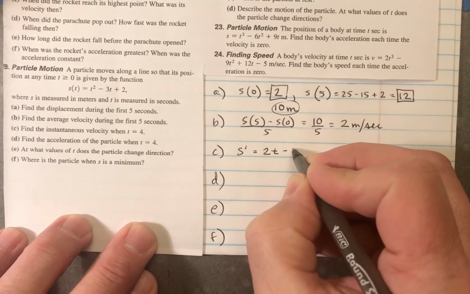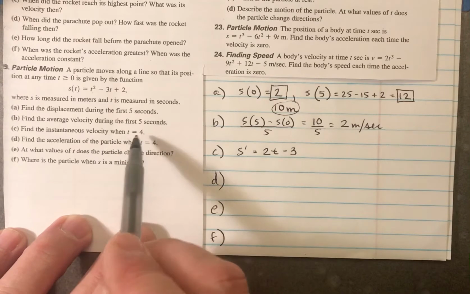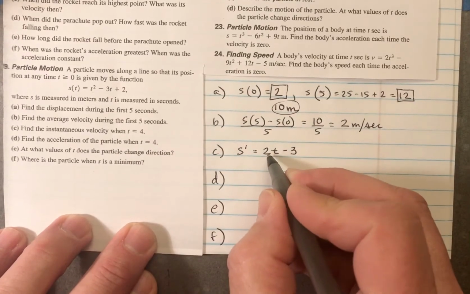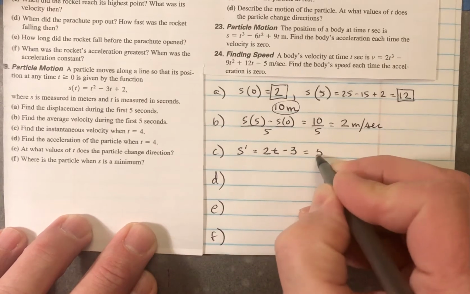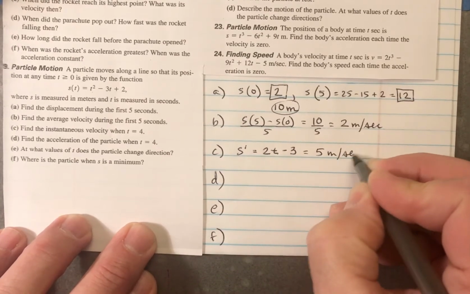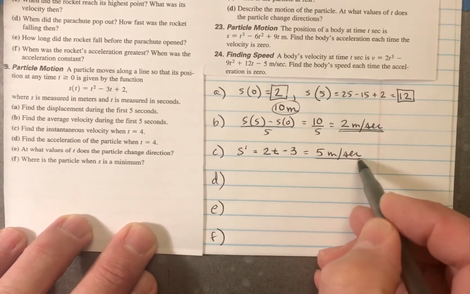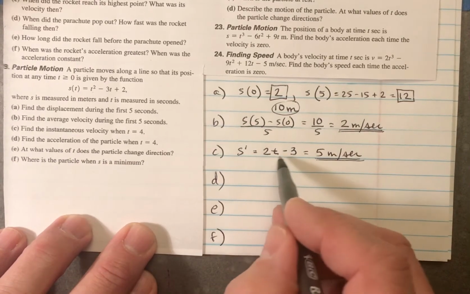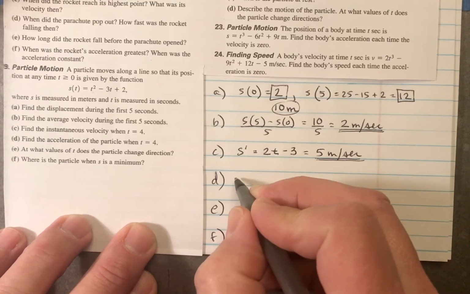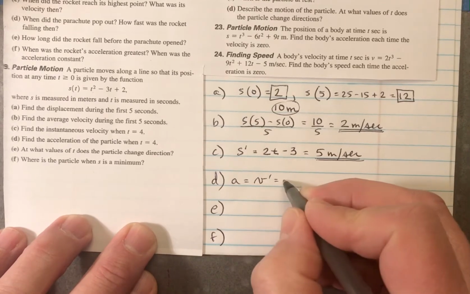minus 3. Okay? Now, the instantaneous velocity when t equals 4 would be 8 minus 3, so that would be 5 meters per second. So the average is 2 meters per second. The instantaneous is 5. And then for part D, the acceleration would be the derivative of the velocity. So acceleration, which would be v prime, and that would be 2.